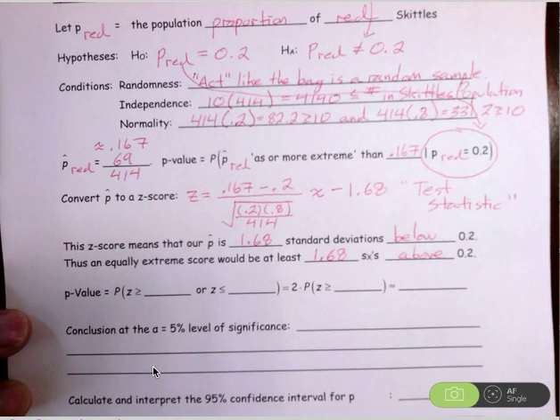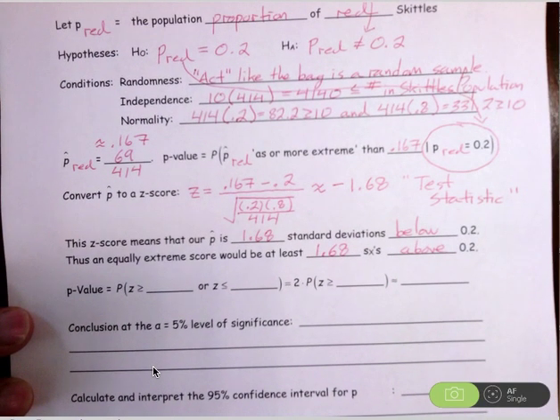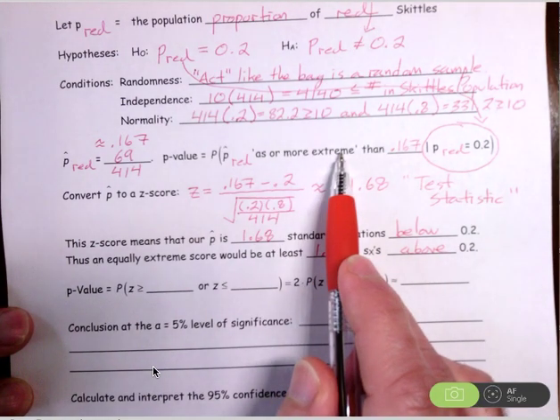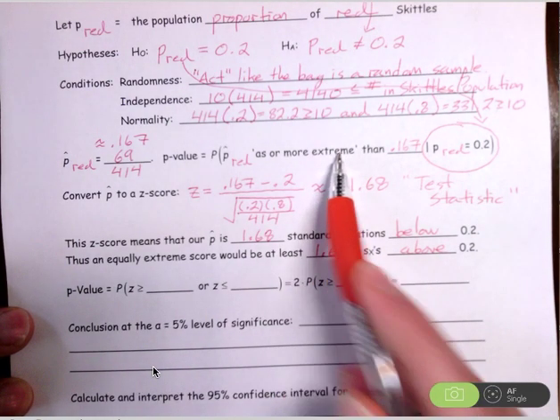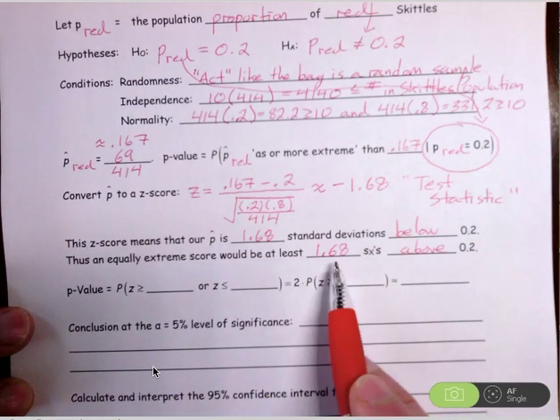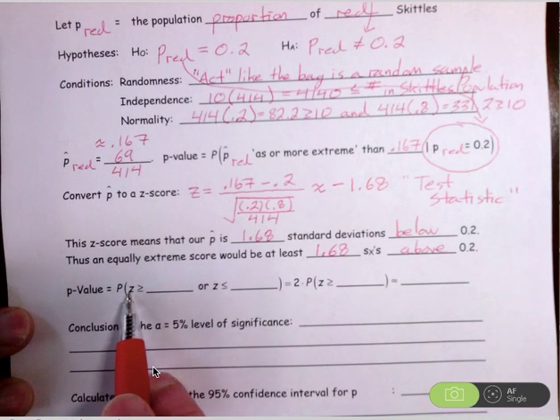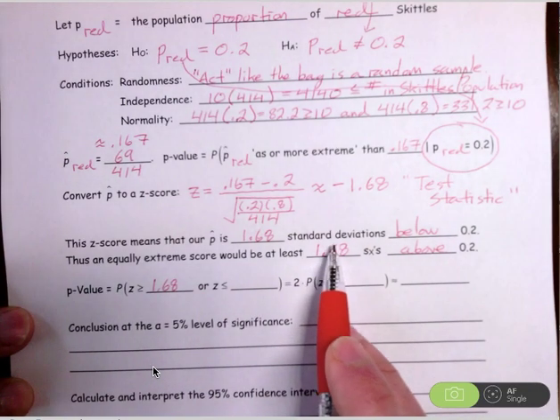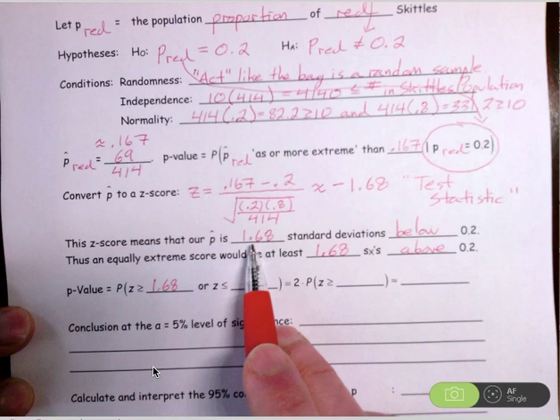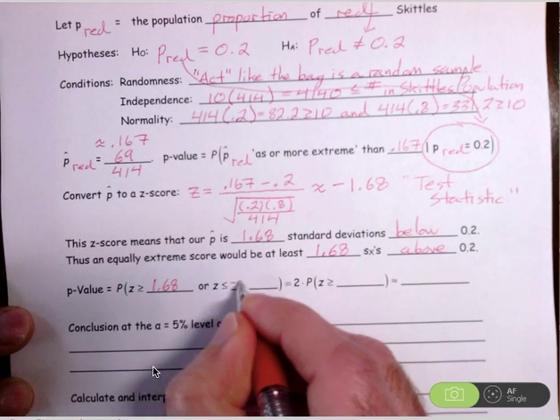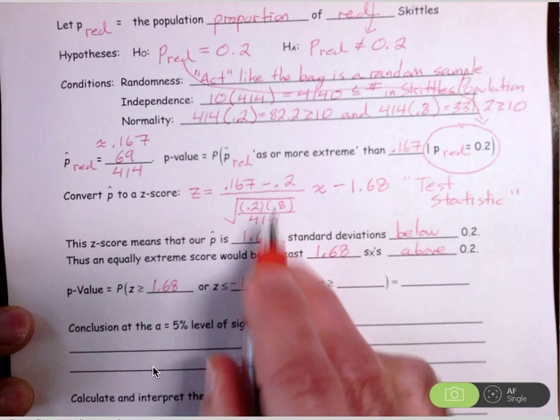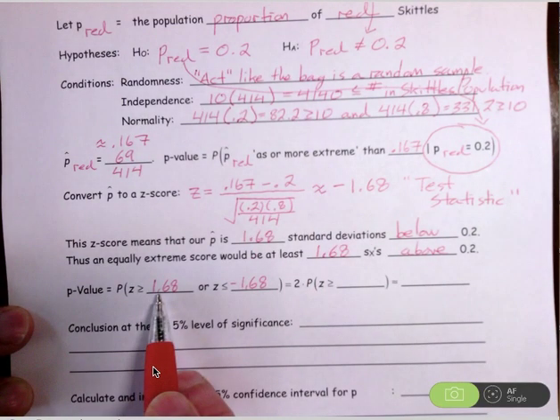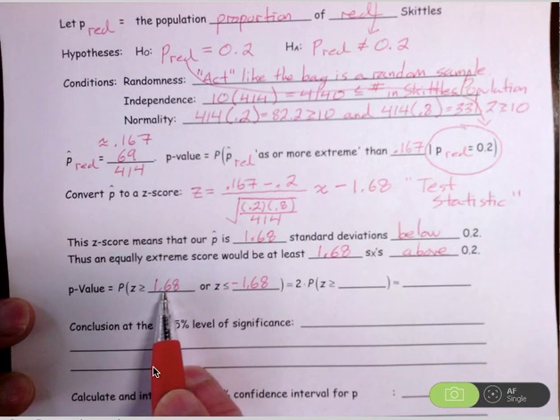So the truth is that to calculate this p-value, as or more extreme means I need to include the likelihood of having a z-score that's as or more extreme than 1.68, so a z-score that's greater than or equal to 1.68, but I also need to include z-scores that are at negative 1.68 or below. So that's what we mean by as or more extreme. We mean at least 1.68 standard deviations away from the mean, or maybe even farther than that.